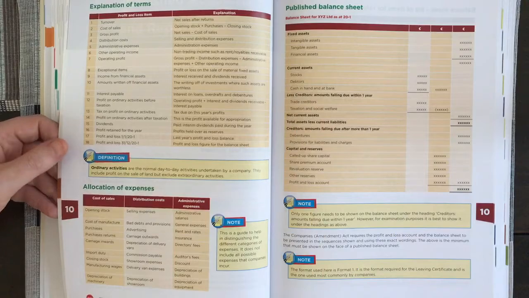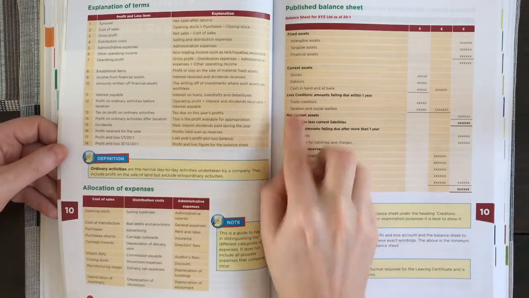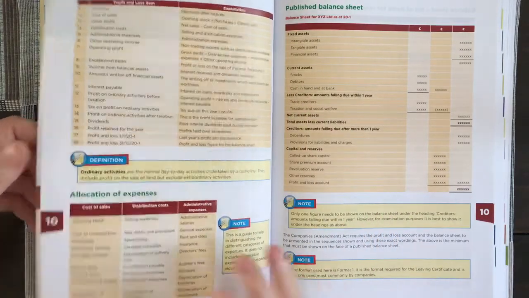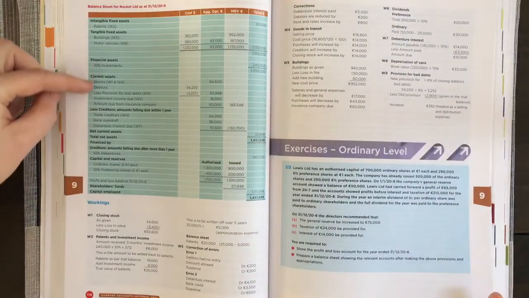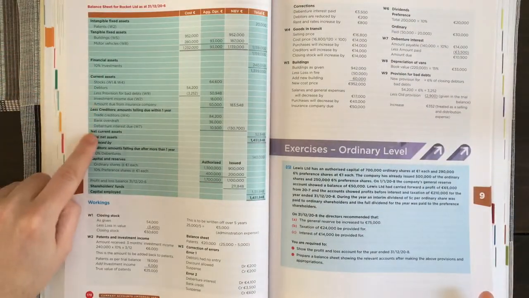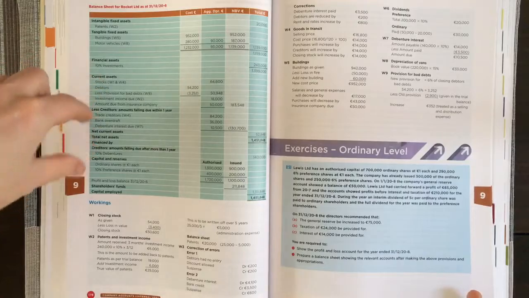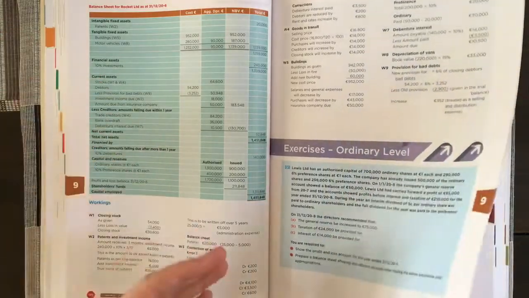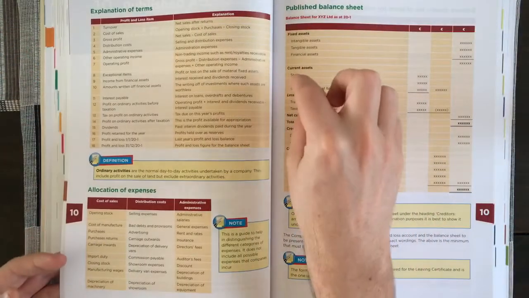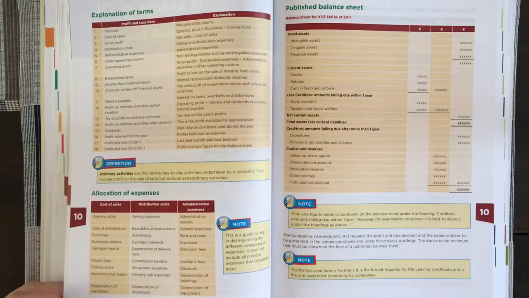So debtors here, up here, kind of gets everything. Down here, it's other creditors that catches everything that would normally be listed out here. Like you've got your investment income due here and your debenture interest due listed on the face in a section 1 question. You're not going to do that. You're going to total them and put them in with debtors or other creditors.